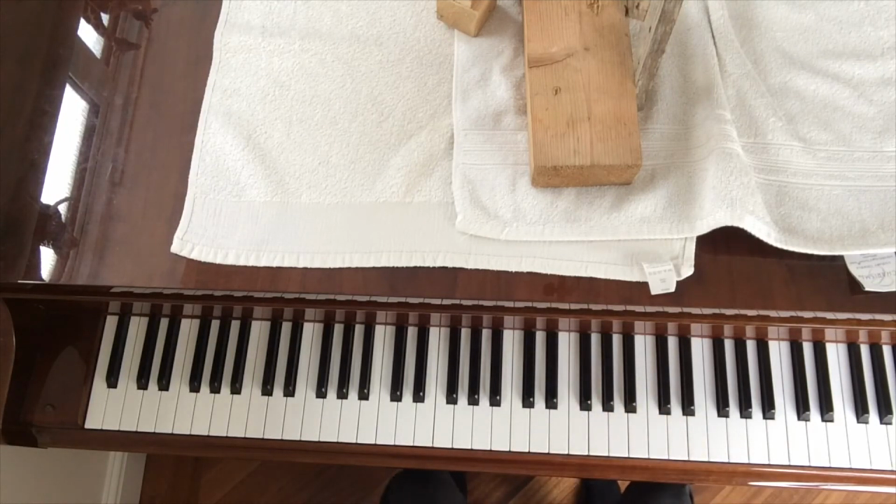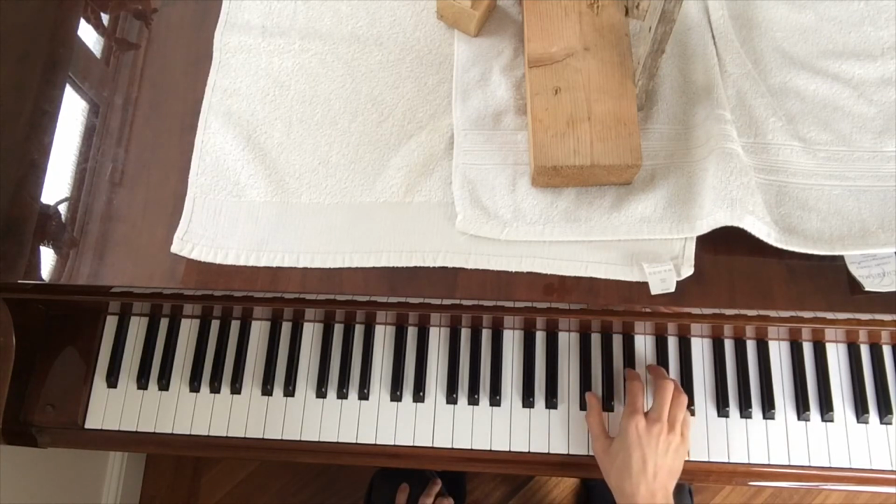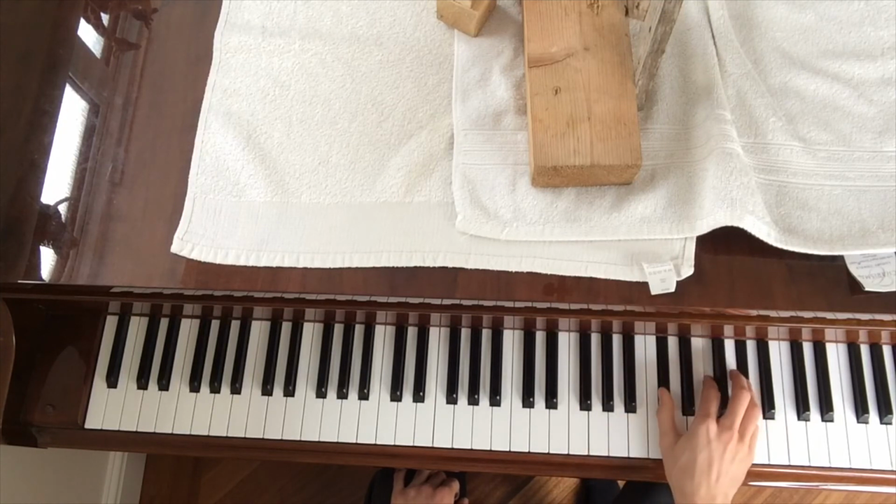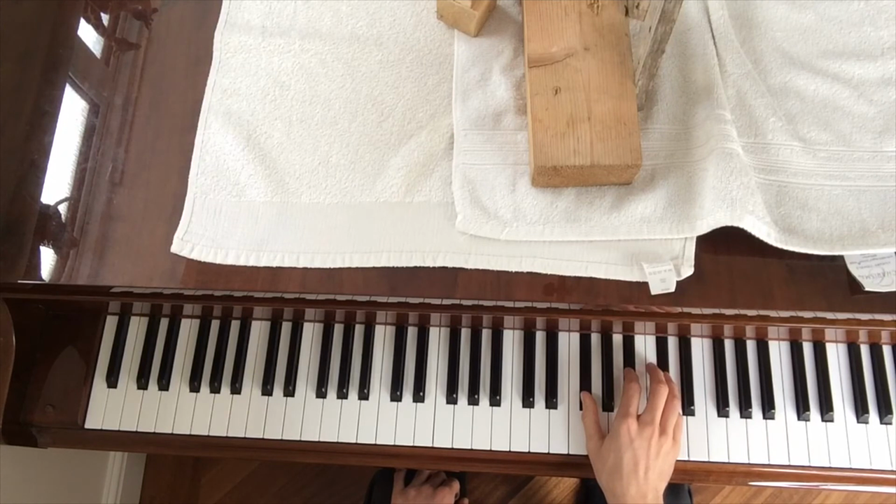Let's work through that example in another key. So let's say that we have already learnt the pattern in F sharp major. To get that into the minor, chord 1 needs to be changed into a minor triad.